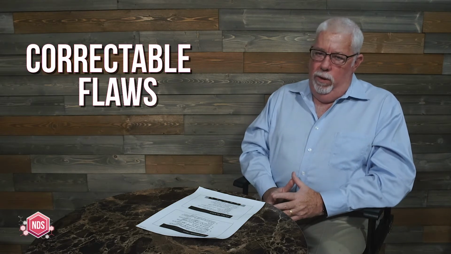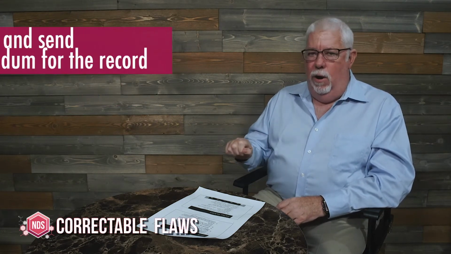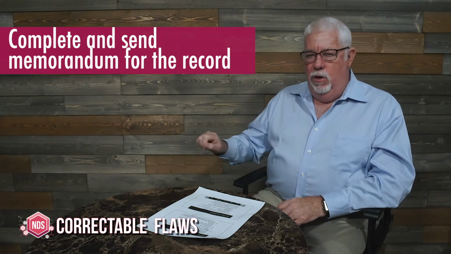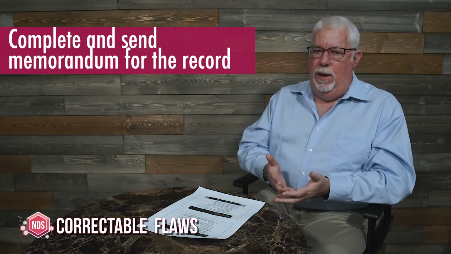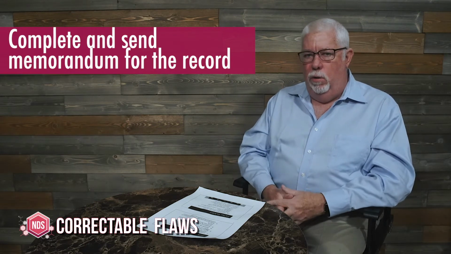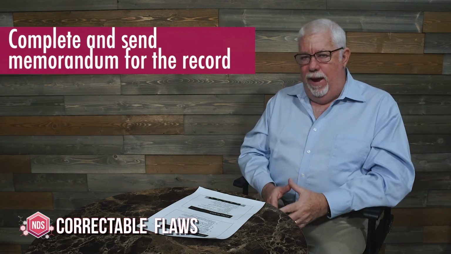With the correctable flaws, you'll get an affidavit, or what's sometimes called a memorandum of record, back from the laboratory, and you'll have to fill out what was done wrong or what they said you didn't fill in properly, and sign off that you understand that this needed to be done right and that you'll do it right in the future. And then you send back that affidavit, or memorandum for the record, back to the lab, and then they finish up the testing.